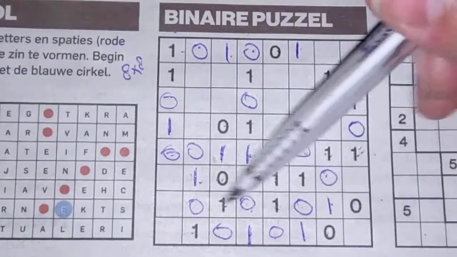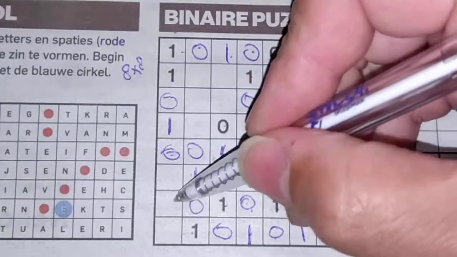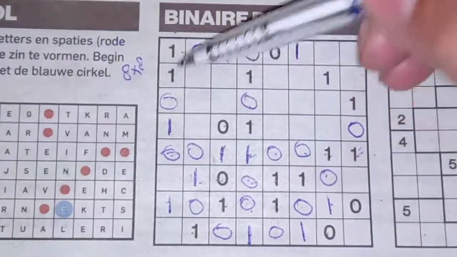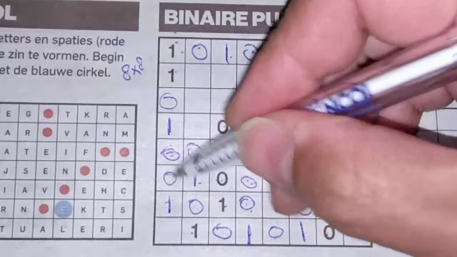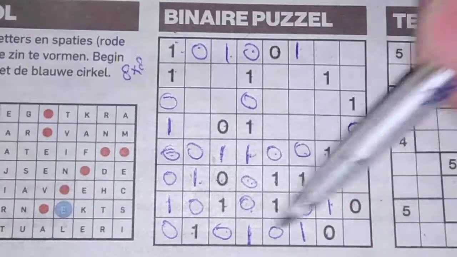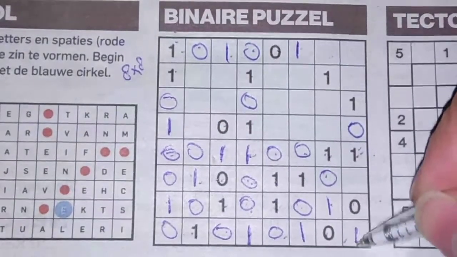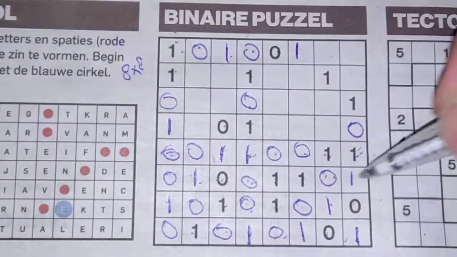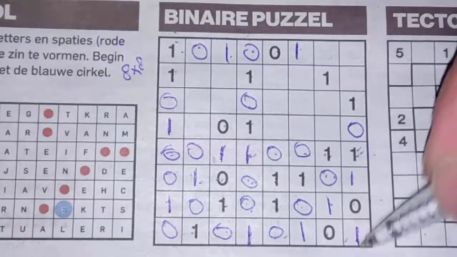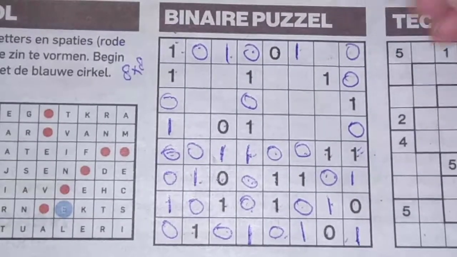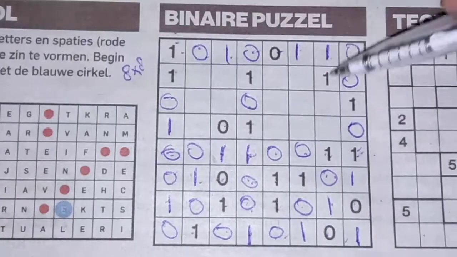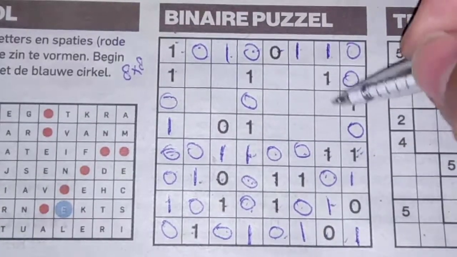Here 1, 2, 3, 4. 4 O's, so the rest are ones. I see here 4 ones, so the rest are O's. We have 4 O's, so the rest are ones. We have 4 O's, so the rest are ones. We have 4 ones, so the rest are O's. We have 4 O's, so the rest are ones. We have 4 ones, so the rest are O's.